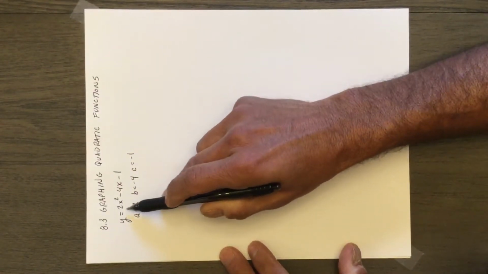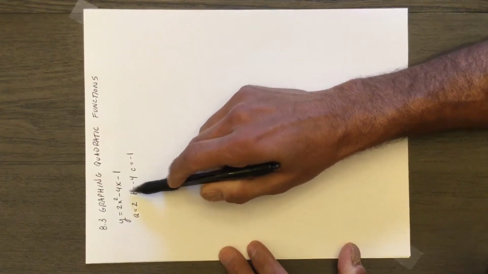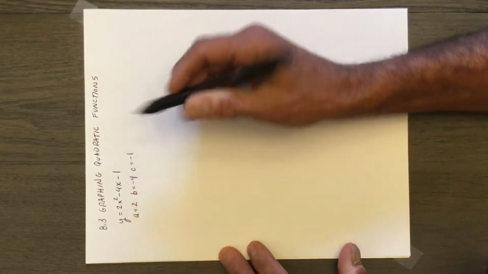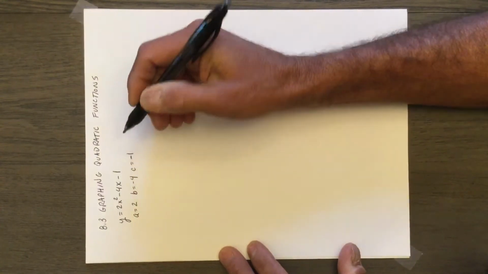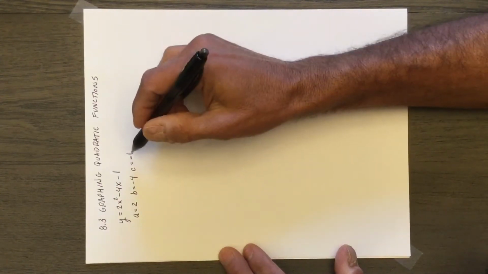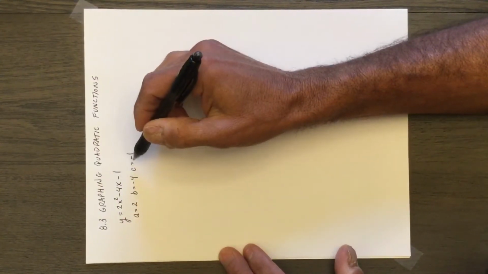So a is the number in front of the x squared. B is the number in front of the x. And c is the number that does not have an x by it, okay? So put it in standard form, find a, b, and c.